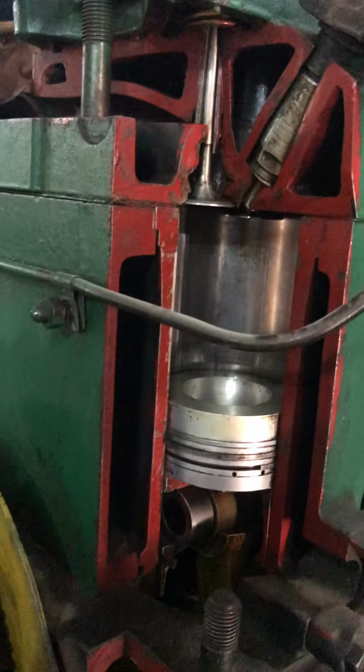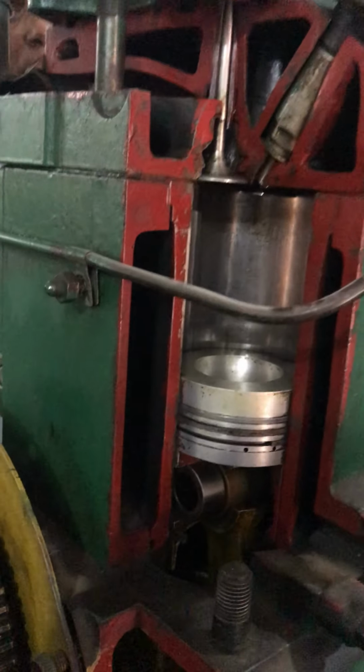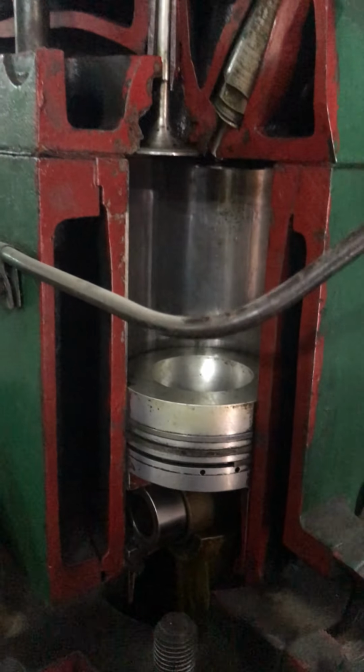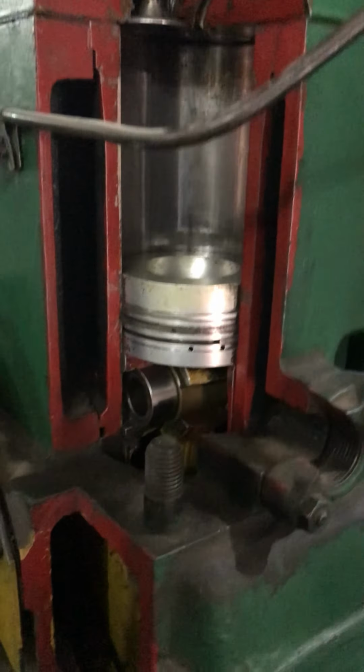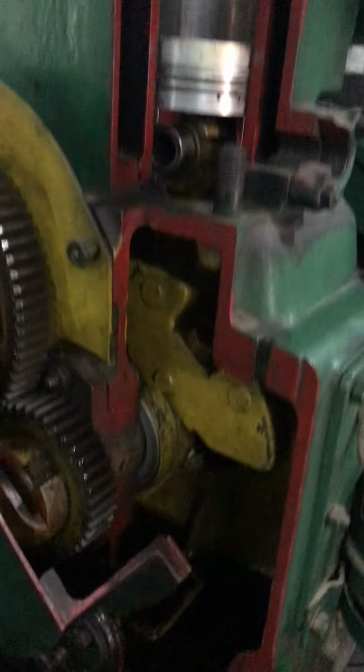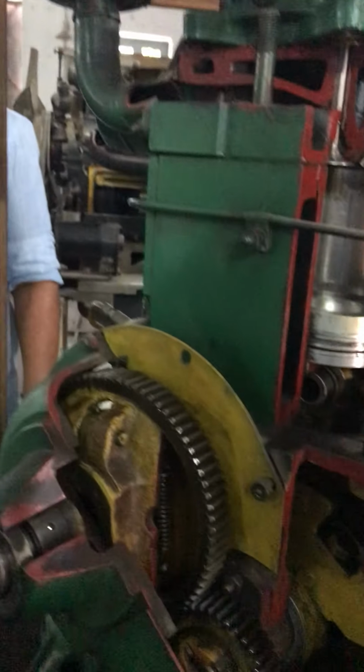So this happens during the suction stroke, and in the suction stroke the movement of the piston is from the top dead center to the bottom dead center, like this. Now let us see what happens next. Let us have a close look at that also.